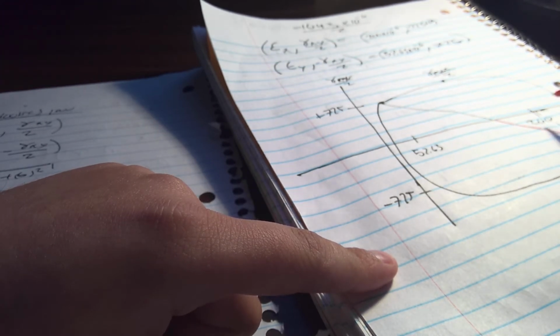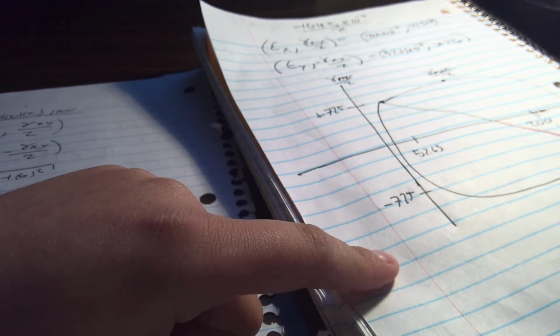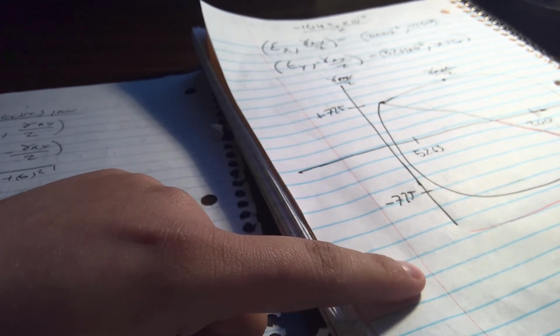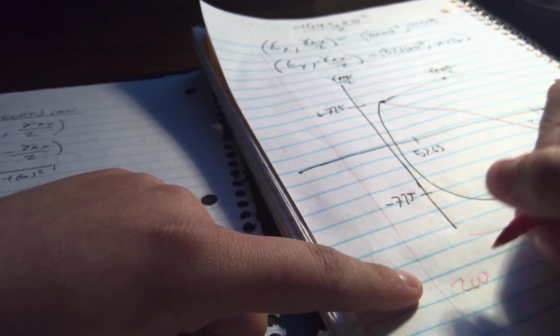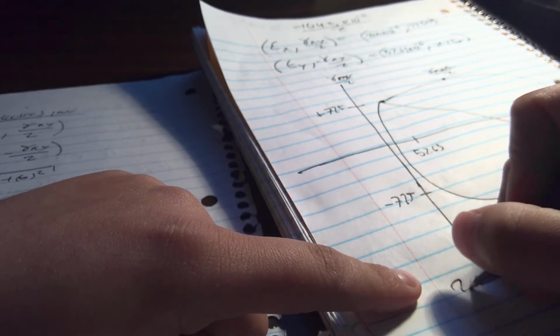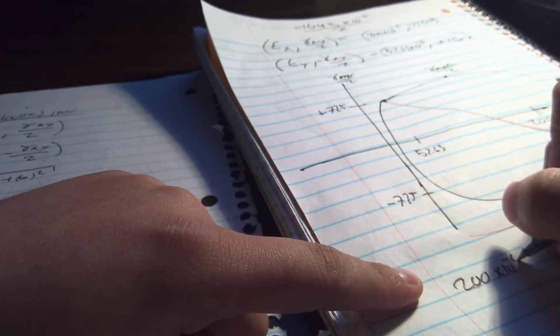We know that the diameter is 200 times 10 to the negative 6.